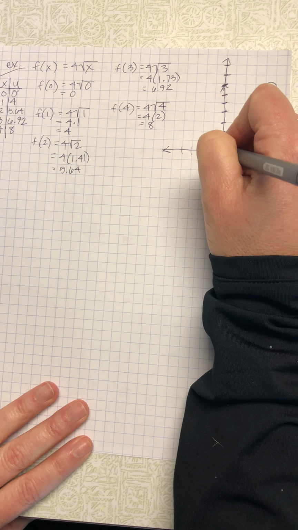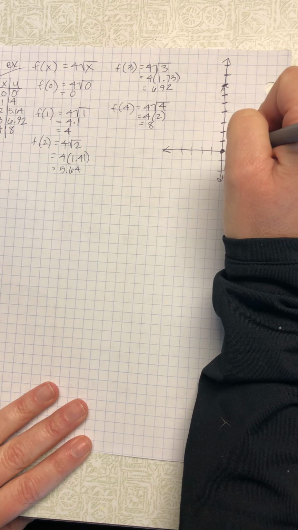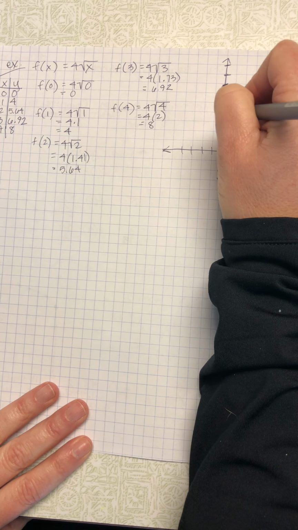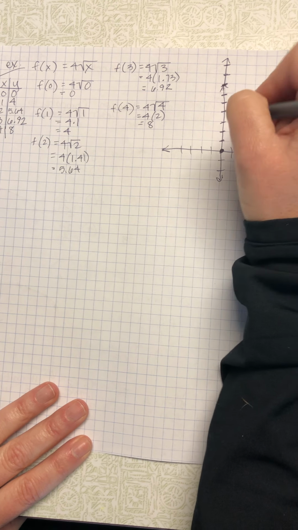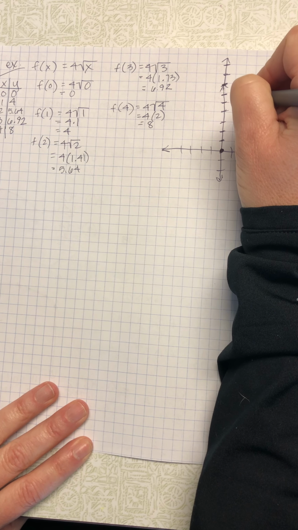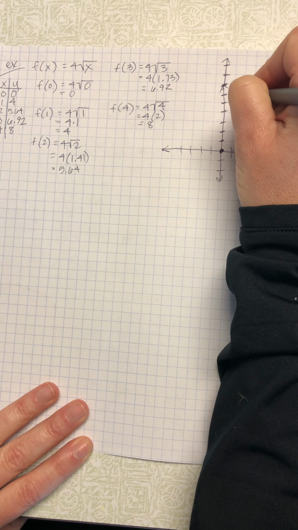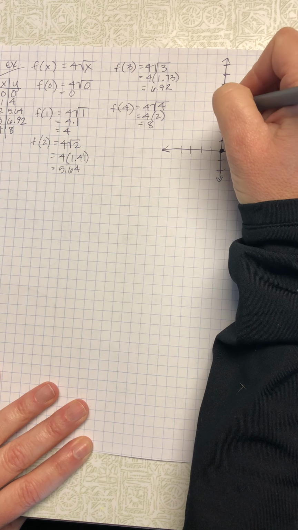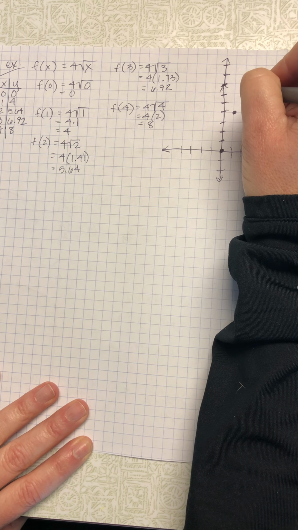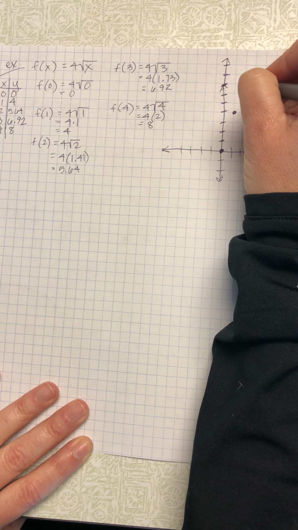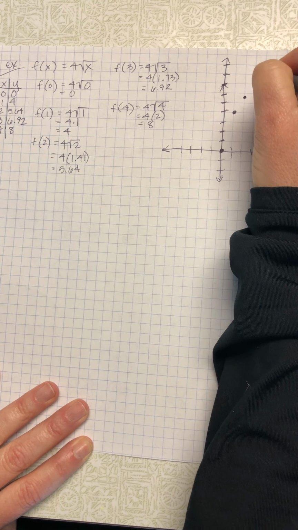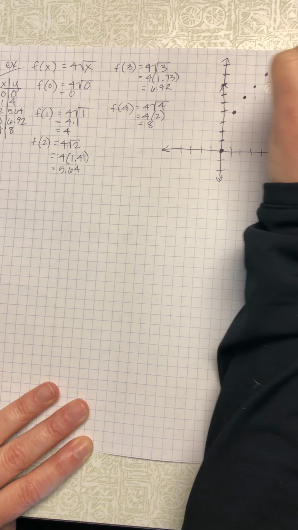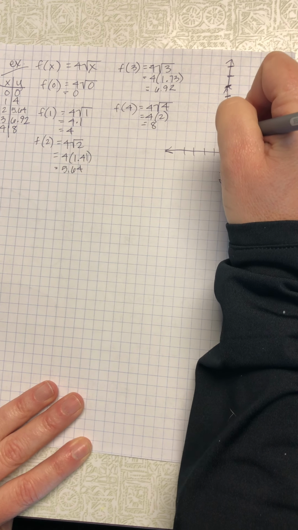So this one starts at 0, 0, same, and then 1 and 4, 2 and 5.6-ish, 3 and 6.9, so almost 7, and then 4 and 8. And then it continues on.